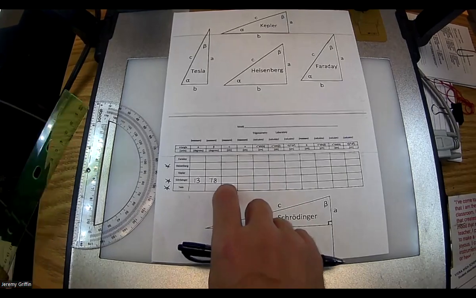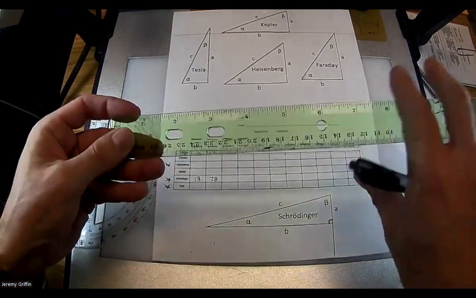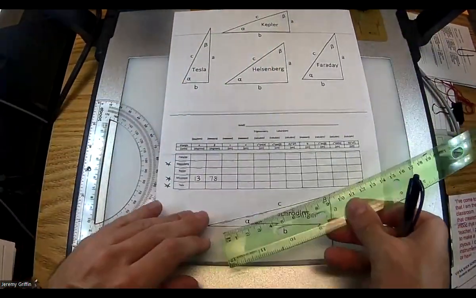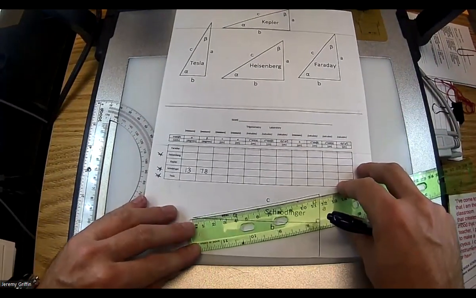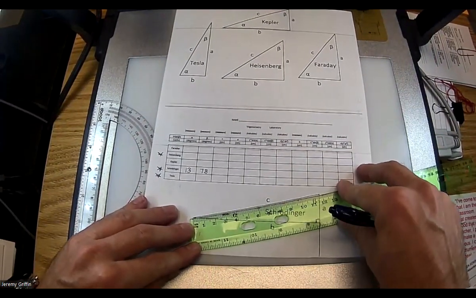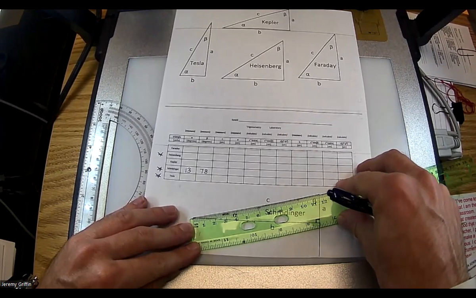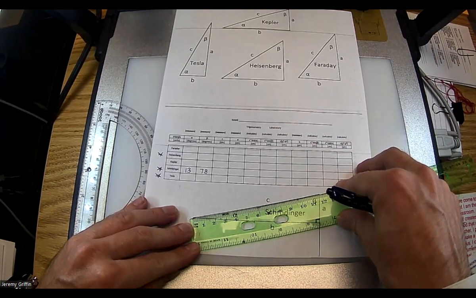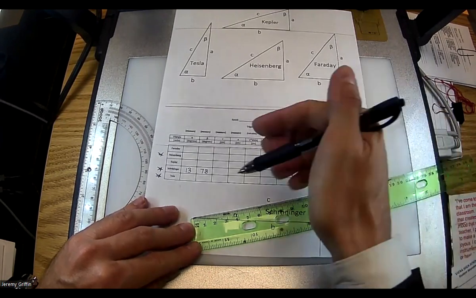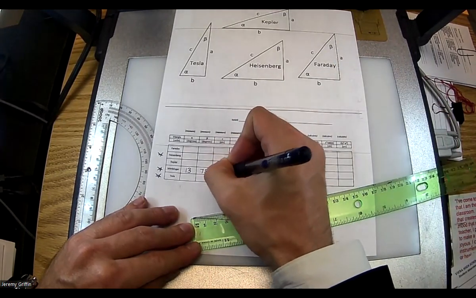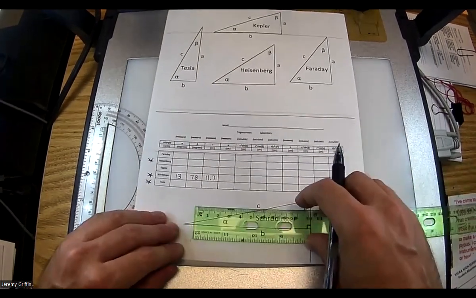Next cell, measure side C. Guys, are we using inches or centimeters? Centimeters. All right, you guys are on. I'm looking at 11 point, I don't know, 11.8 maybe? 11.7, I don't know. I'll call it 11.7 centimeters. It's either that or 11.8, can't tell.